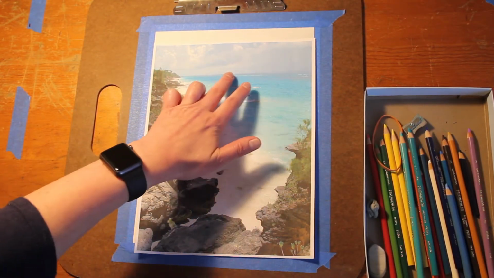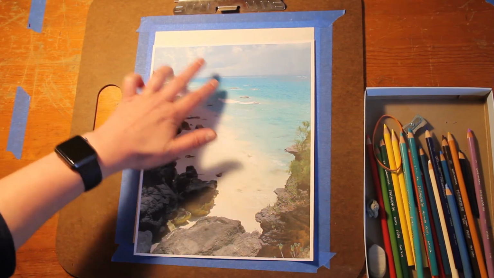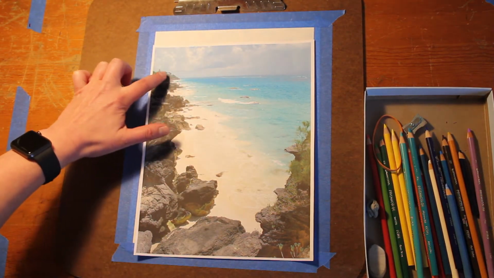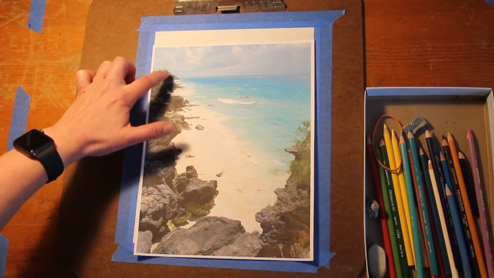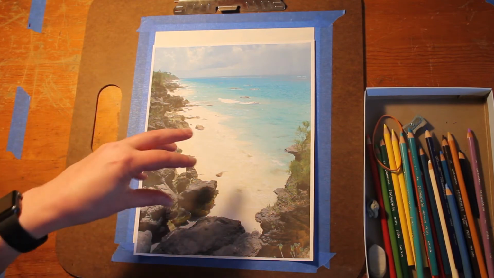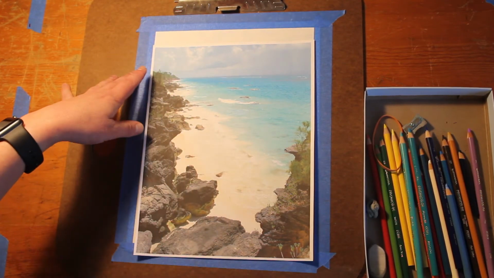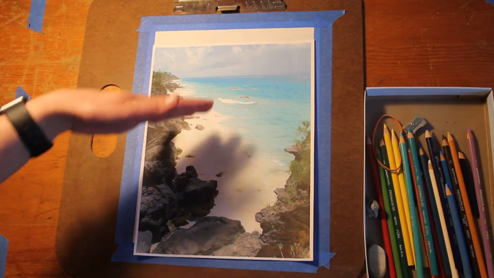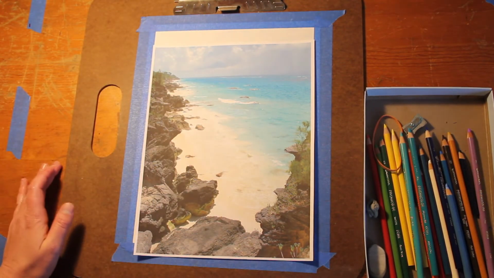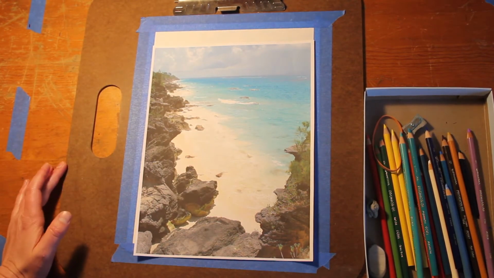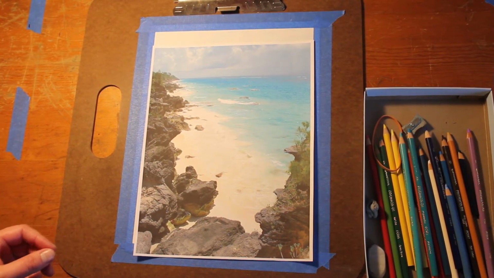And so you can kind of see that, like how the water kind of feeds into the sky, and then also how this has a kind of light blue haze, and that's just the buildup of water particles suspended in the air over a distance creating that effect. And so things that are in the distance will have kind of a bluish glow to them.